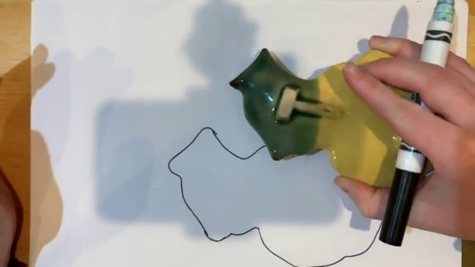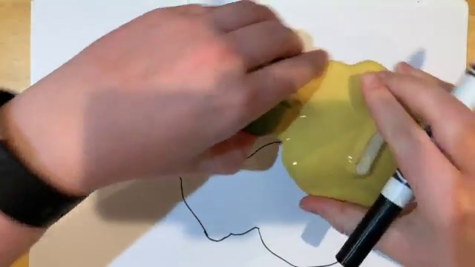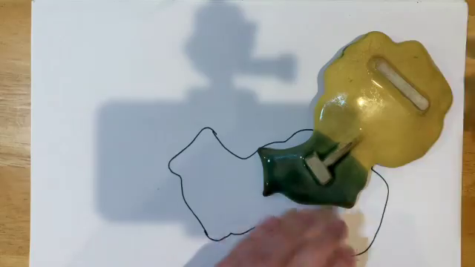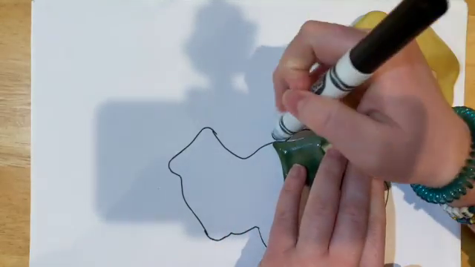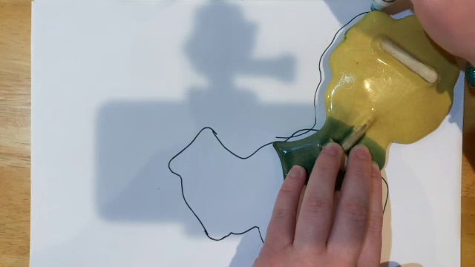So what I'm going to do to create an abstract piece of art is repeat this object over and over again all over my paper. I'm going to turn it lots of different ways so that it overlaps with each other, and I'm going to fill the page with this silly organic shape.